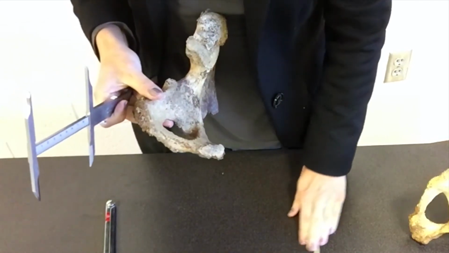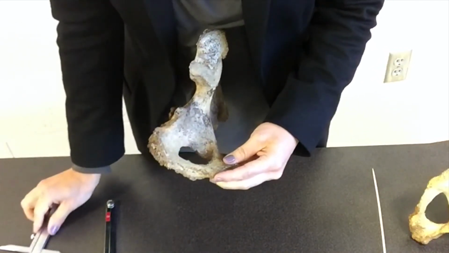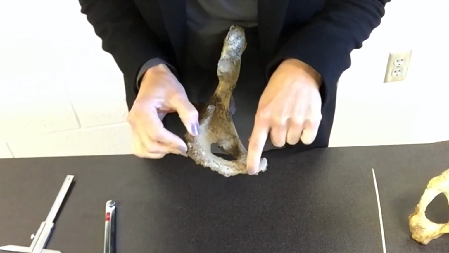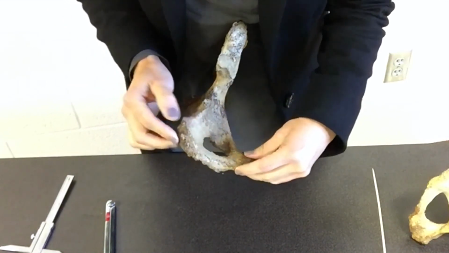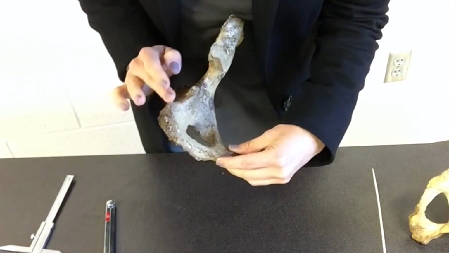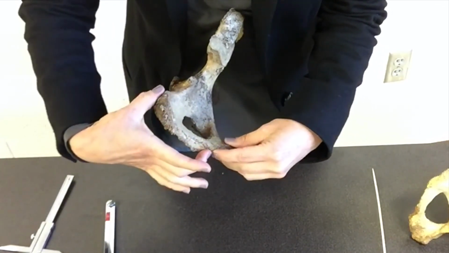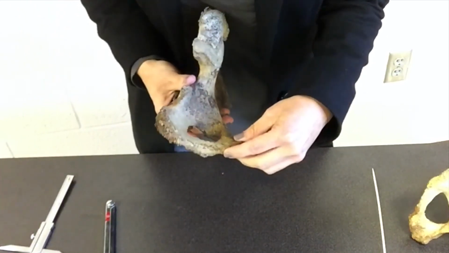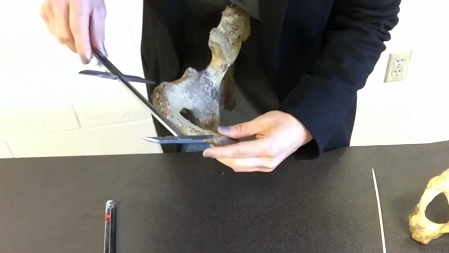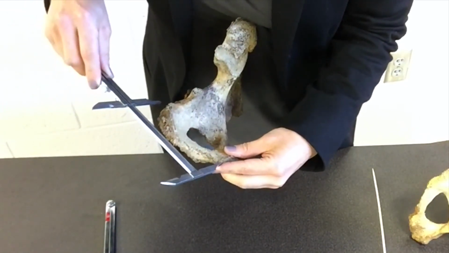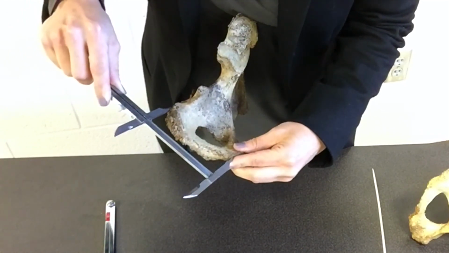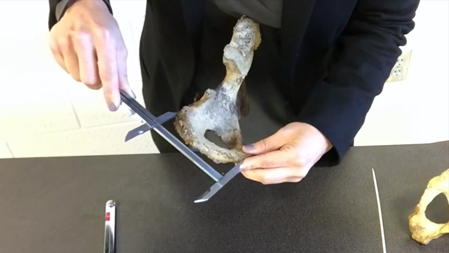Okay, the next one is the maximum ischiopubic ramus length. So this is the ischiopubic ramus here. You're going to go from the inferior point of the pubic symphysis, okay, to the most distal part of the ischial tuberosity to make sure that this is a maximum length. I find it easiest to just rest the bone kind of against myself and apply the blunt end of the caliper to the inferior portion of the pubic symphysis, and then the other end to the ischial tuberosity until I get a maximum measurement.